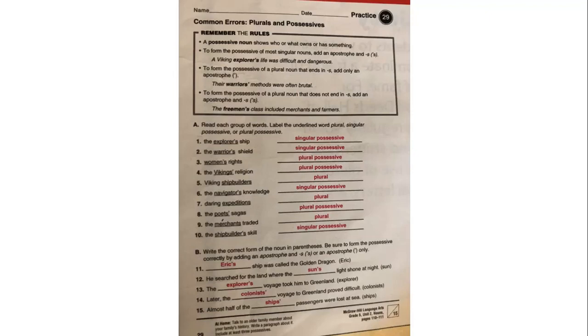Okay, now part B, write the correct form of the noun in parentheses and be sure to form the possessive correctly by adding an apostrophe and S. So this is when we have a singular noun, we add apostrophe and S, or an apostrophe only. An apostrophe only is when we have a plural noun that ends in S. But again, guys, also if we have a plural noun that does not end in S, we will write it the same way we would a singular possessive noun. So a plural noun that does not end in S, like children, for example, we will also add apostrophe and S. And again, guys, these rules are all at the top of the page.